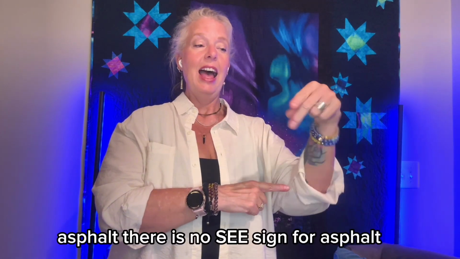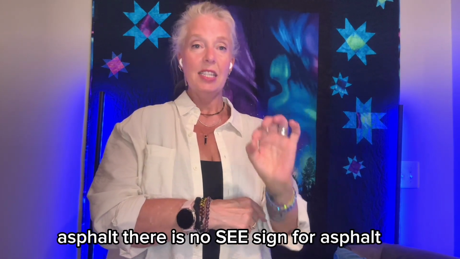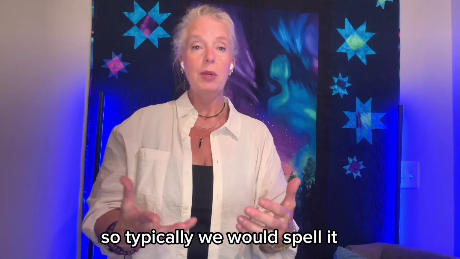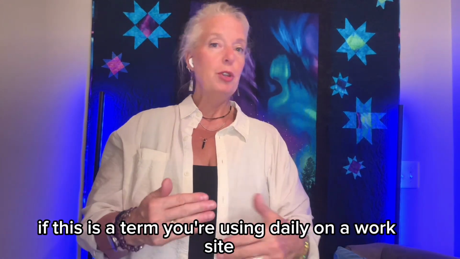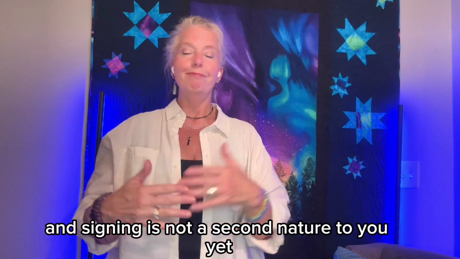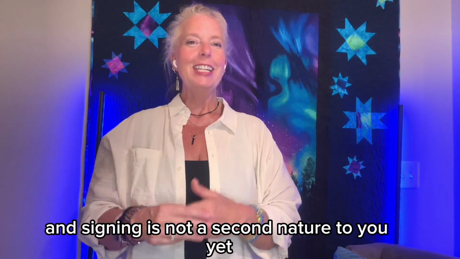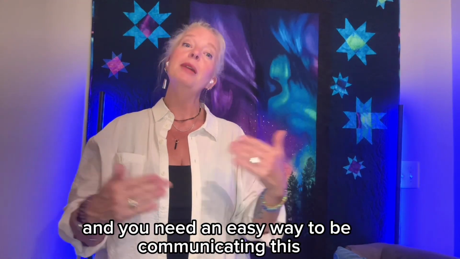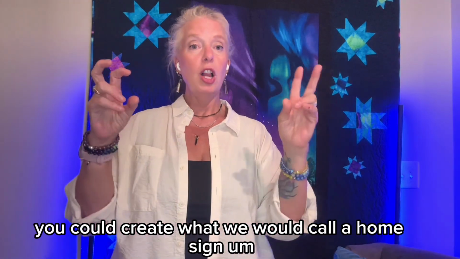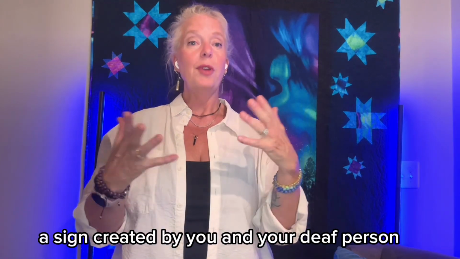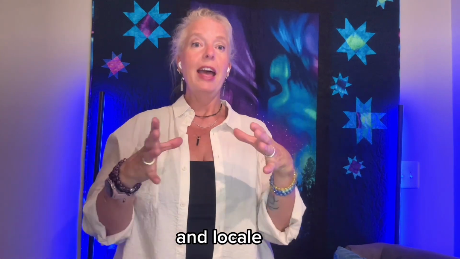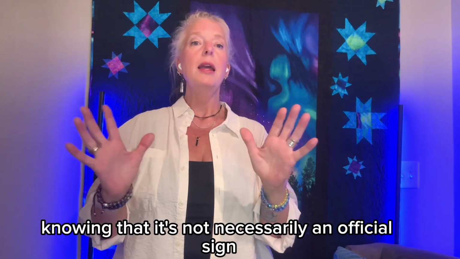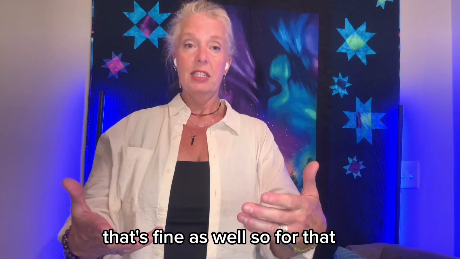Asphalt. There is no C sign for asphalt, so typically we would spell it. However, knowing the person that requested this, if this is a term you're using daily on a work site and signing is not second nature to you yet, and you need an easy way to be communicating this, you could create what we would call a home sign, a sign created by you and your deaf person to use in a very specific situation and locale, knowing that it's not necessarily an official sign, but if it helps you communicate on the day to day, that's fine as well.